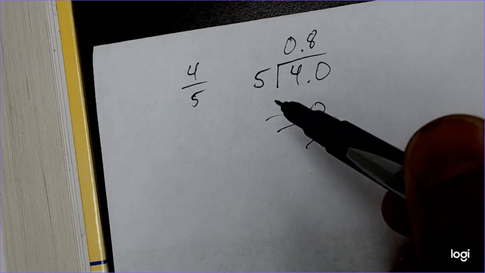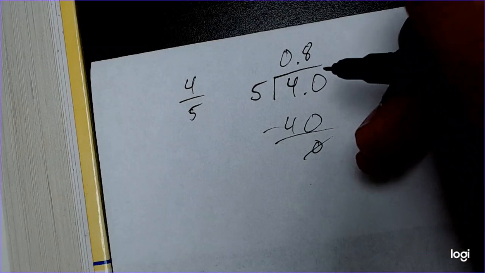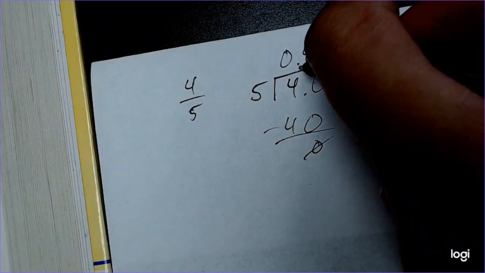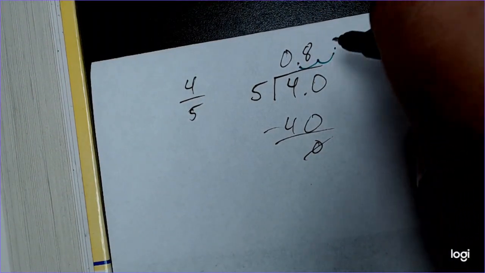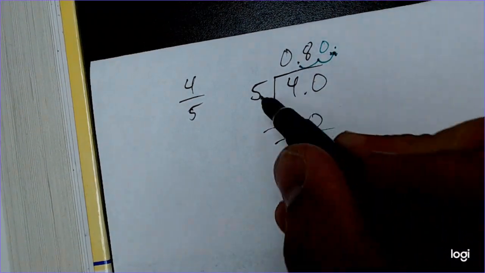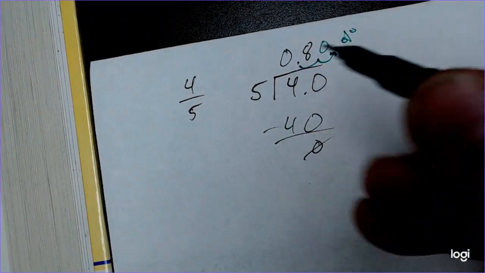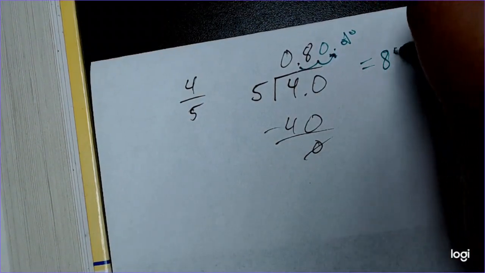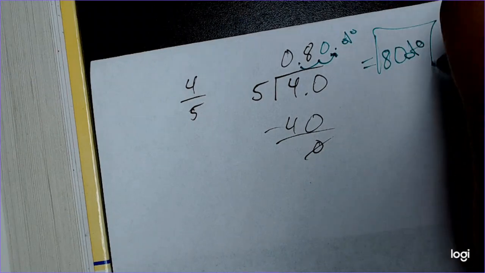Now some of you may be thinking, like, Mr. Claiborne, we're supposed to turn it into a percent. Well, if you remember in the previous lesson, we learned how to turn decimals into percents. It's really difficult process. We have to move the decimal. Oh wait, it's not that hard. It's a pretty easy process. We move the decimal 2 places to the right, and now we've got a percent. So 4/5 is equal to 0.8 or 80%, right? And that would be our final answer.